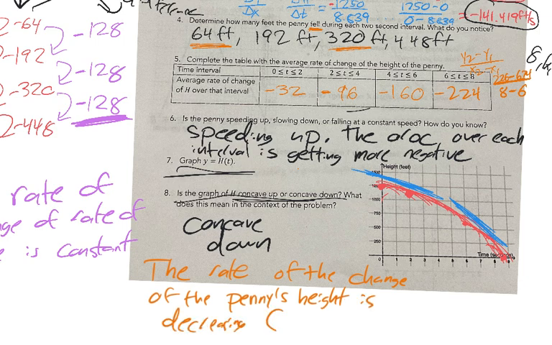Or in other words, the slopes are getting more negative. And we can visualize that when we think about slopes of tangent lines. It's getting more negative each time I draw a tangent line to the right. It would be steeper and steeper and steeper in the negative direction.